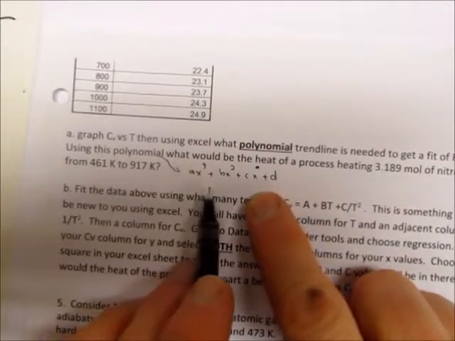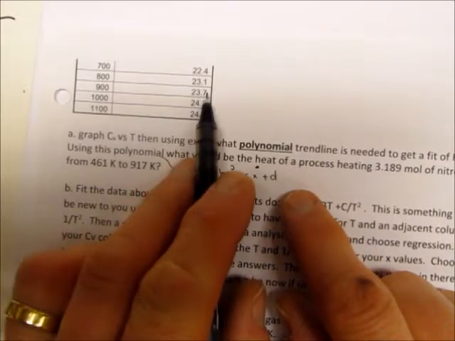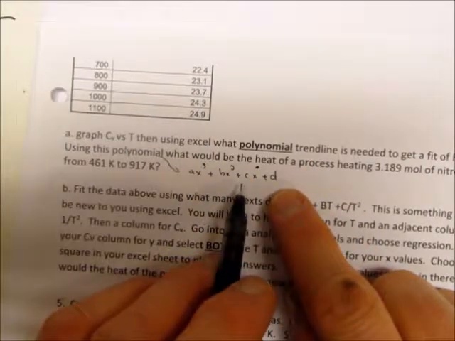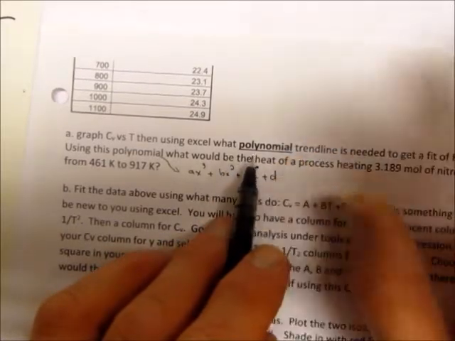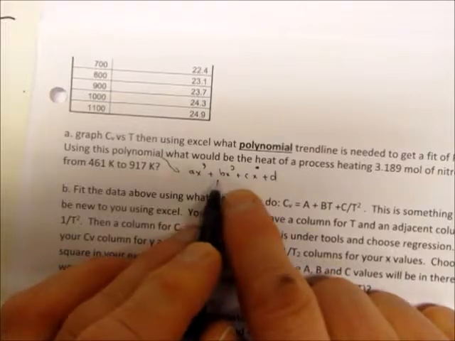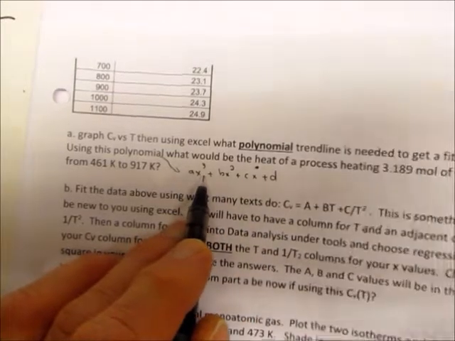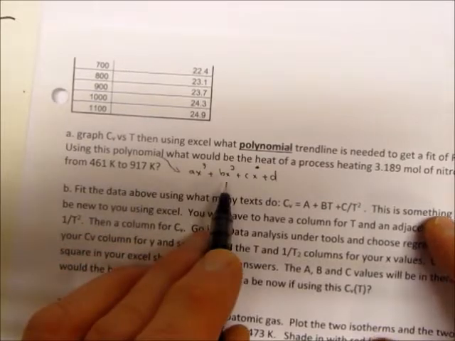So part A says, we know that we're going to graph something about the heat capacities and the temperature. We're going to ask Excel to fit that graph in front of us. Right-click on it in Excel, and say, fit it with a polynomial. Let's choose a cubic, we'll make this simpler. And we'll integrate that between these two temperatures.